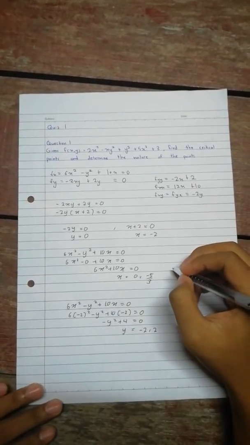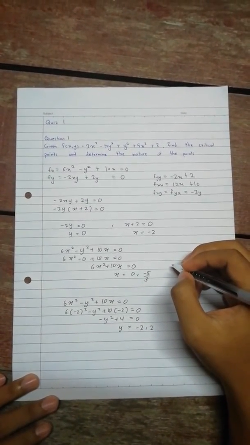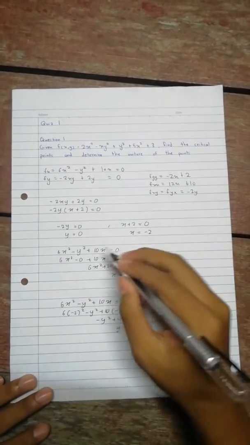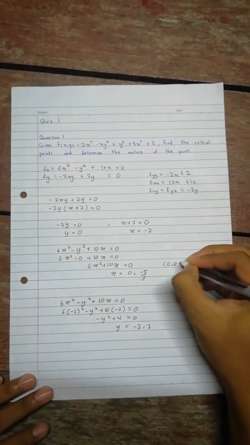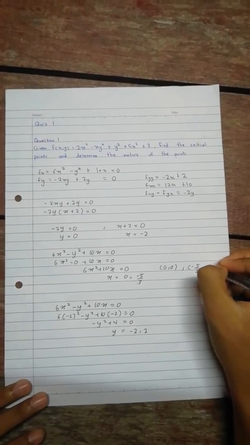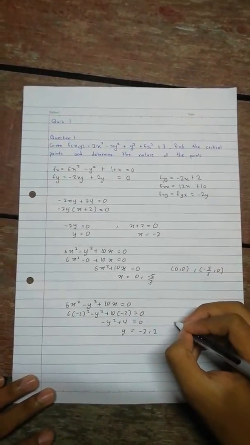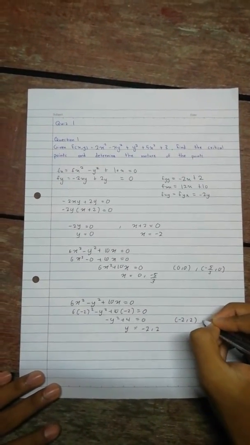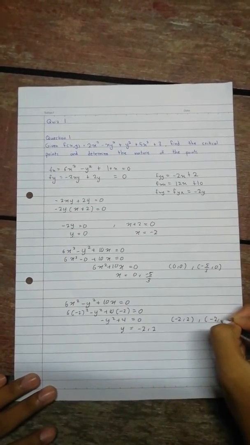Okay, for the critical values, we just take the values that we get from the substitution. For this equation, we get (0, 0) and (negative 5/3, 0). For this equation, we get the critical points (negative 2, 2) and (negative 2, negative 2).